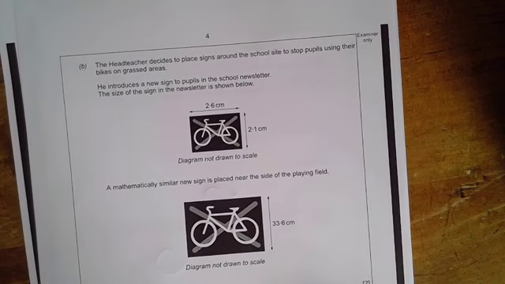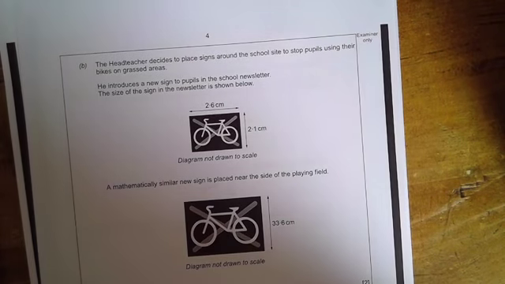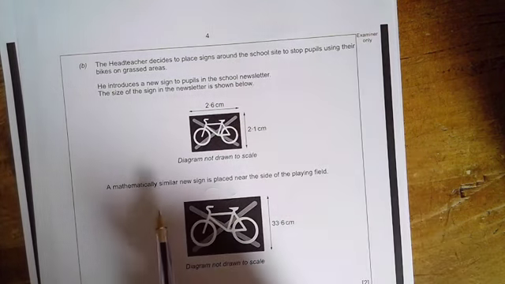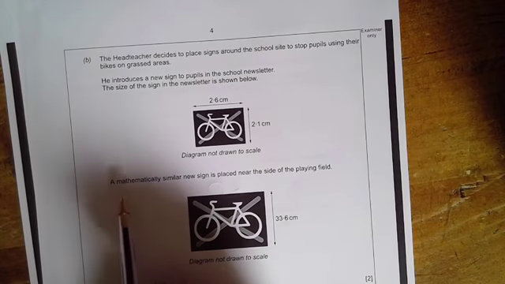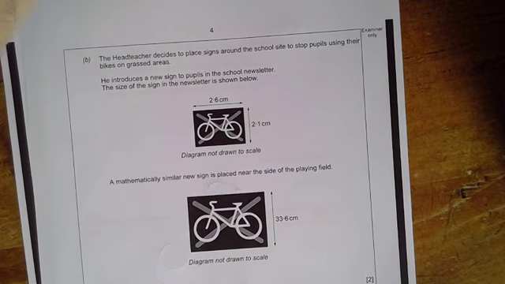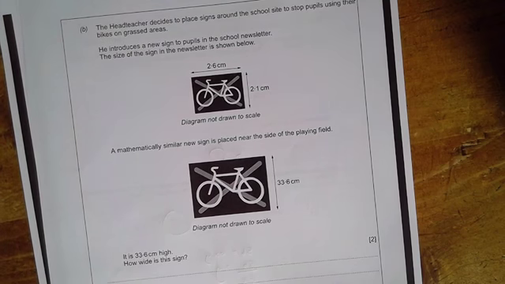Okay, next page. It says the head teacher decides to place signs around the school to stop pupils using their bikes on grassed areas. He introduces the new signs to pupils in the school letter. The size of the sign is as shown below. It says a mathematically similar new sign is placed near the side of the playing field.